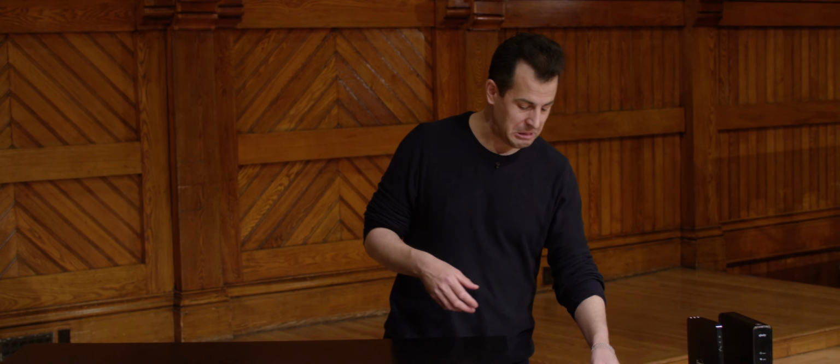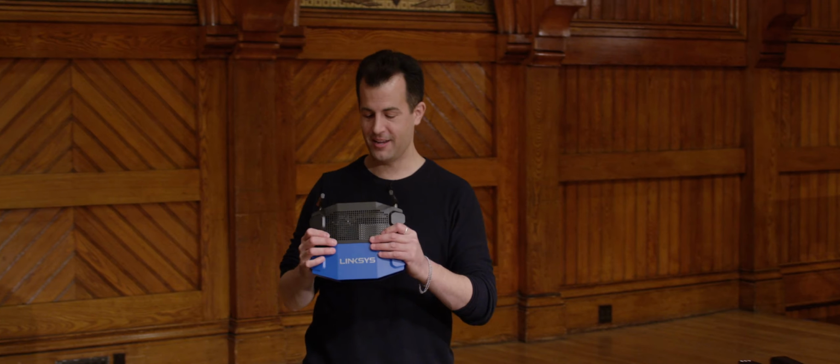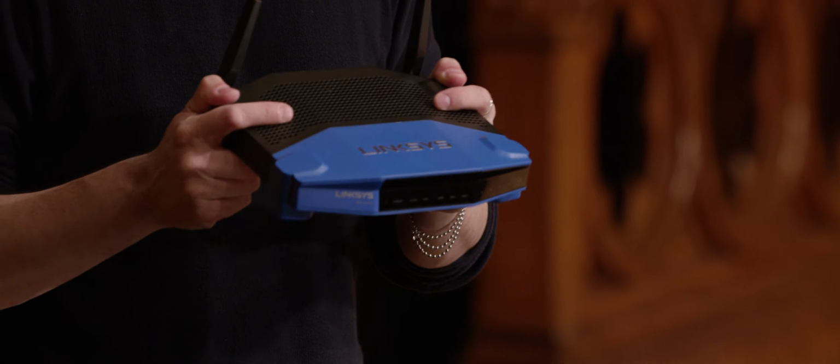Or you might have something a little beefier that looks pretty darn amazing, I must say. Very geometric these days. This one also made by a company called Linksys, owned by Cisco.